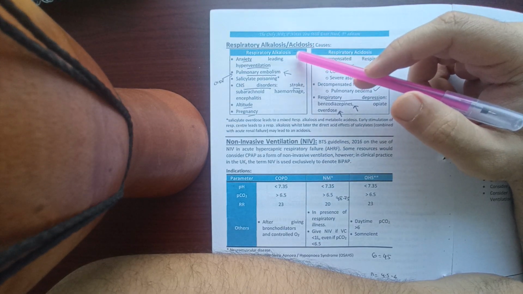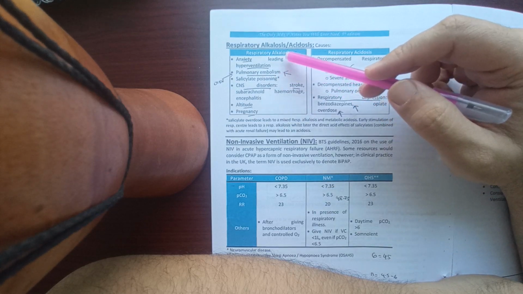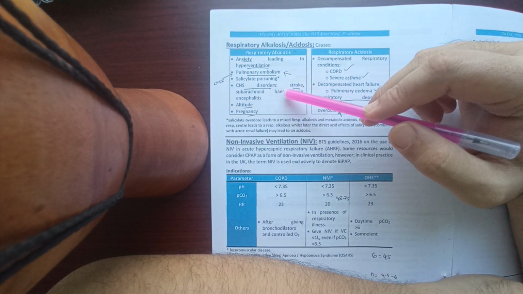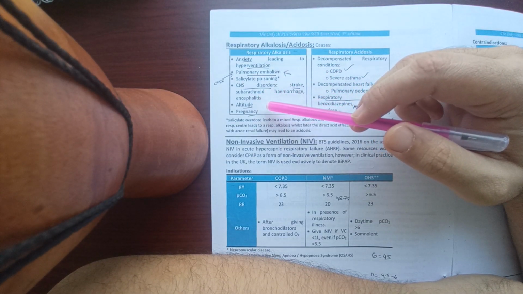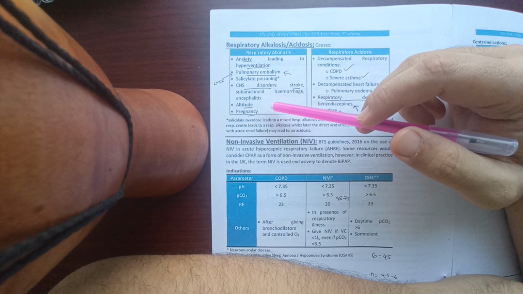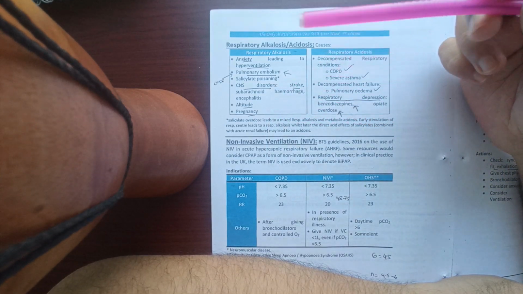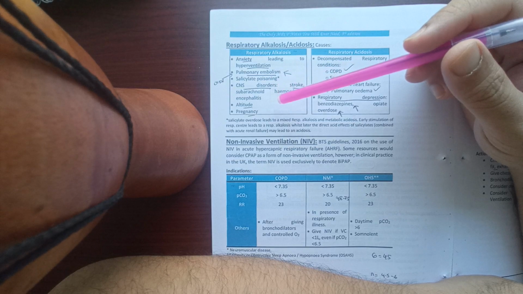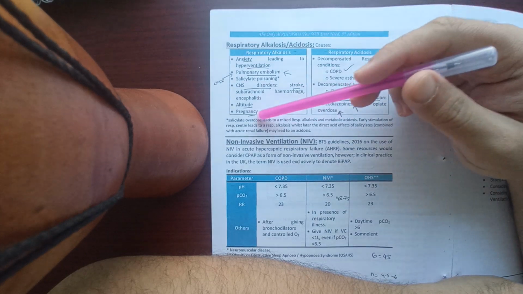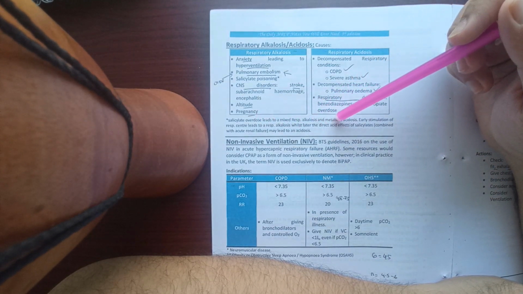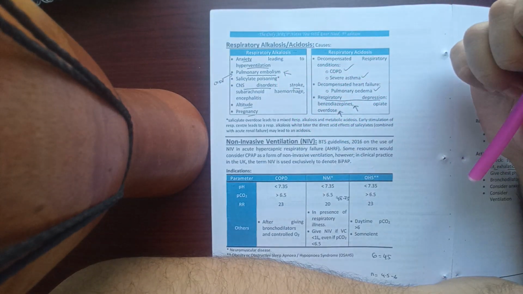And respiratory alkalosis is basically anxiety leading to hyperventilation. Pulmonary embolism can also cause respiratory alkalosis. Salicylate poisoning, CNS disorders like stroke, subarachnoid hemorrhage, encephalitis, altitude, pregnancy. All these things can cause respiratory alkalosis. Salicylate overdose leads to mixed respiratory alkalosis and metabolic acidosis. Early stimulation of the respiratory center leads to respiratory alkalosis, while later the direct effect of salicylate combined with acute renal failure may lead to an acidosis. So both are there for salicylate poisoning.